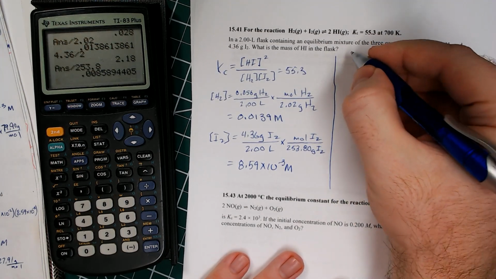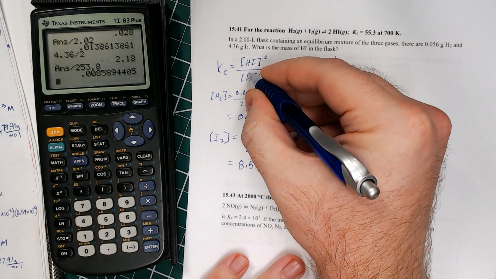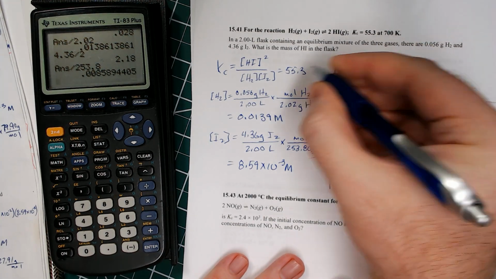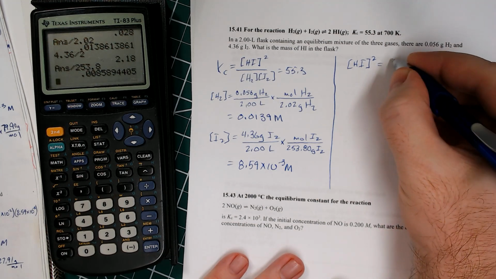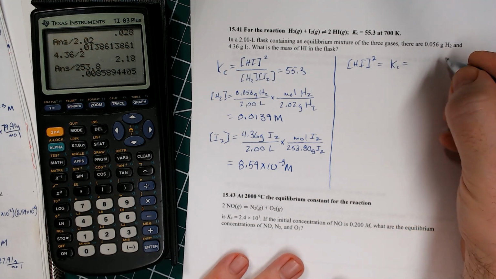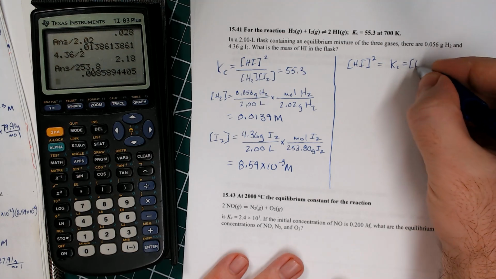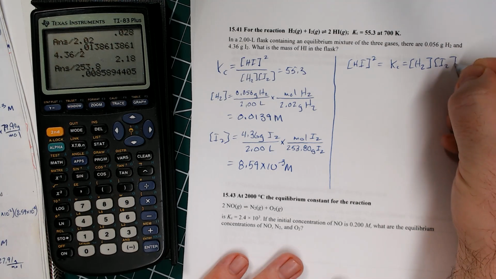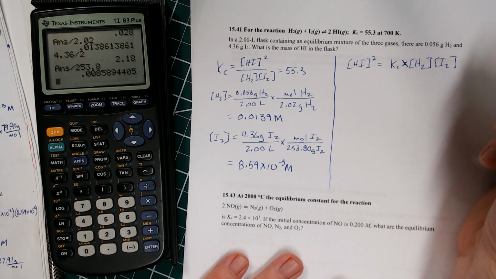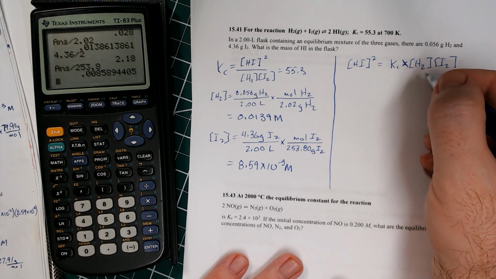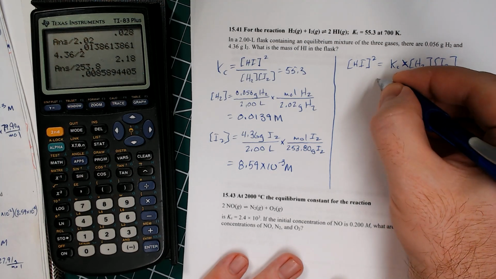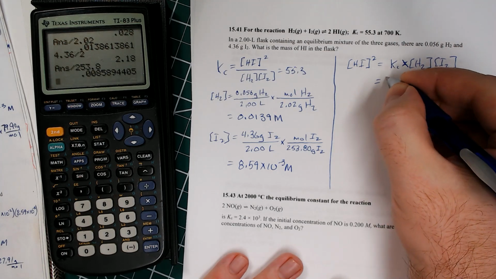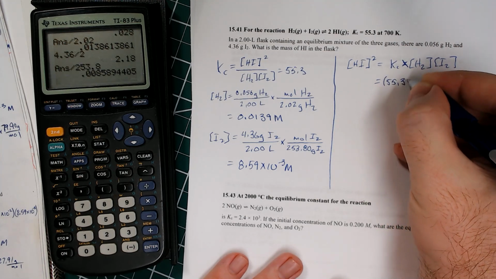So now, doing something similar to what we did previously, we're going to solve this equation for HI squared. In other words, we're just going to cross multiply. So that's equal to Kc times the concentration of H2 times the concentration of I2. Well, Kc is 55.3.